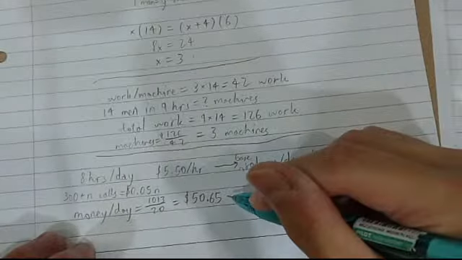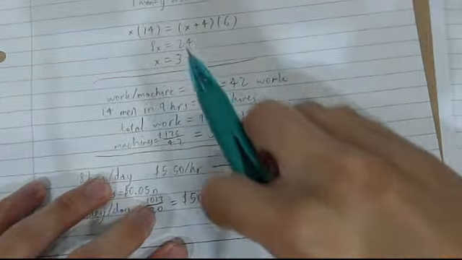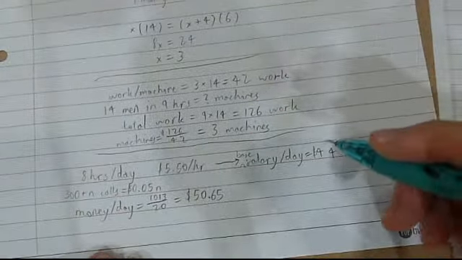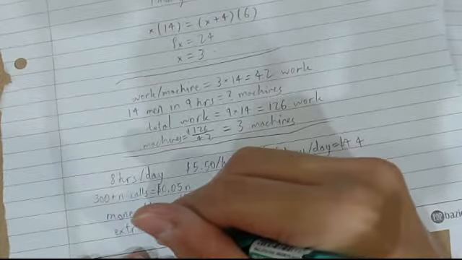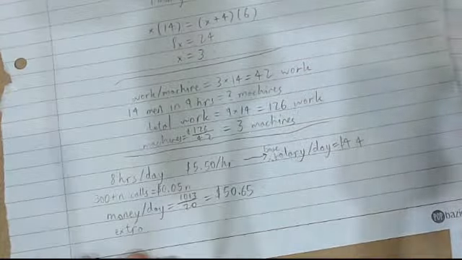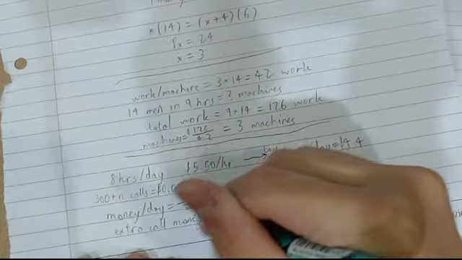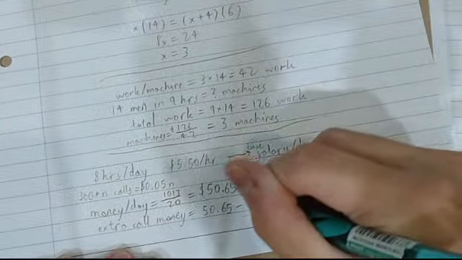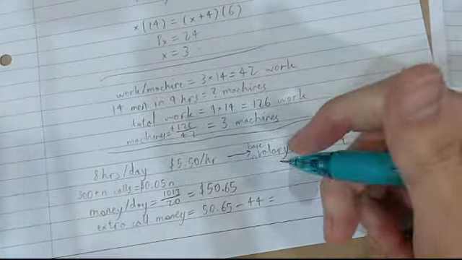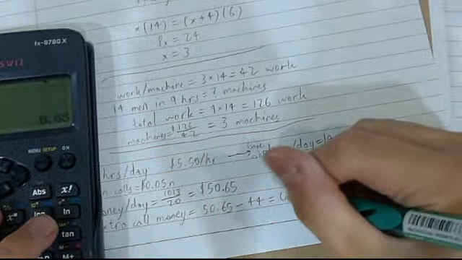So we find the money he makes from extra calls. Extra call money is 50.65 minus 44, which is 6.65.